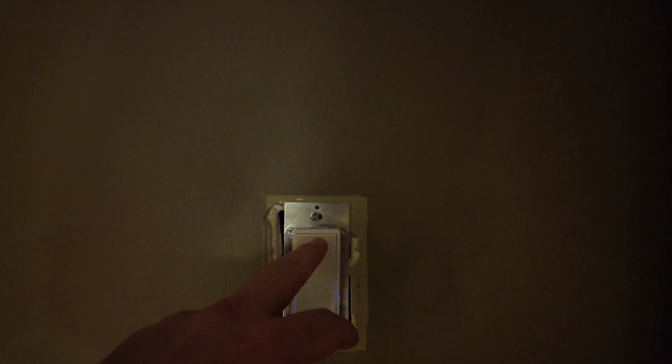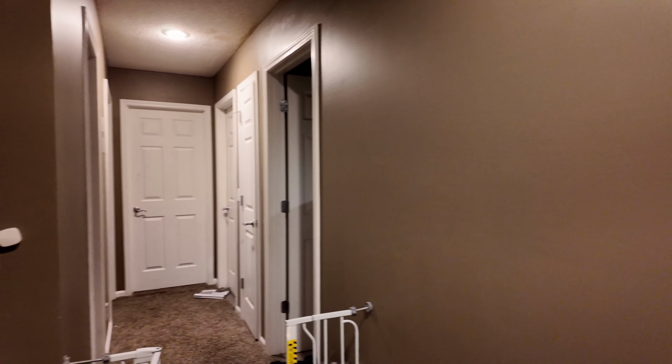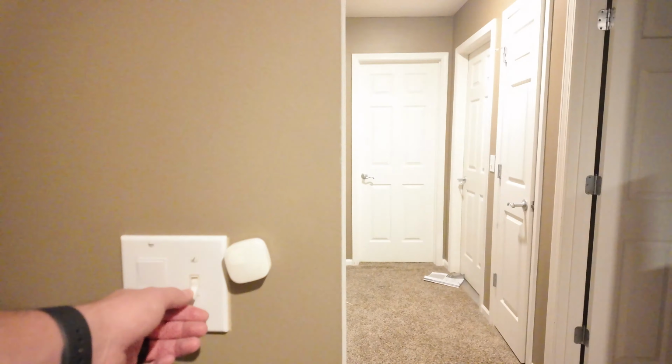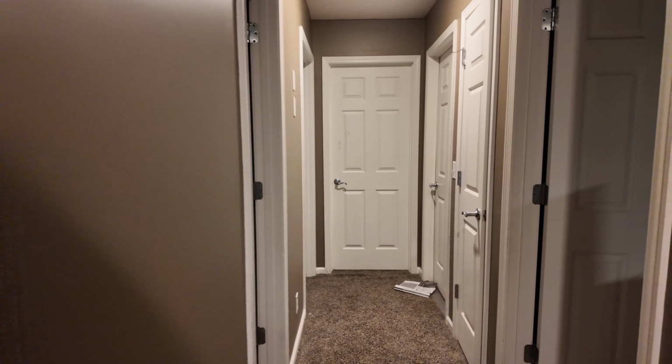I also installed a Zooz switch in the 4-gang network on my upstairs lights, and I'm happy to report that it works perfectly in that installation as well. It's safe to say I'll be buying Zooz switches in the future as I continue to outfit the switches in my home.